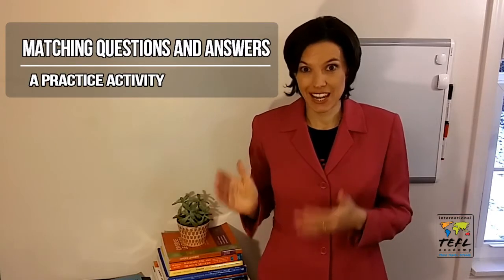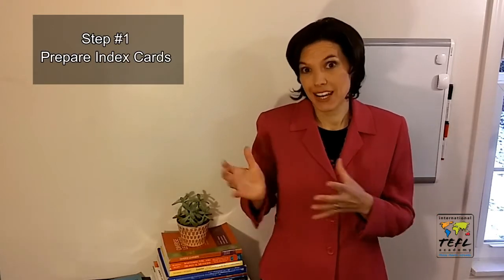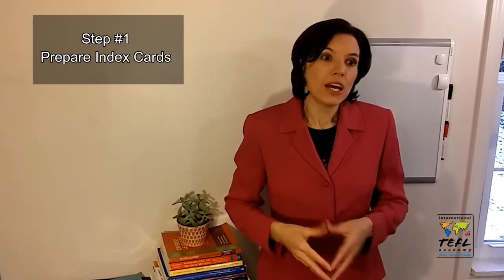This practice activity is called matching questions and answers. In advance, the teacher will prepare index cards with a question on one card and an answer on another card. The teacher will want to have enough for 1 per student. So for example, if you have 10 students, you'll have 5 question cards and 5 answer cards for a total of 10 cards. It might be helpful to color code the cards, having the questions in blue and the answers in black, for example. So have a look at these example cards.